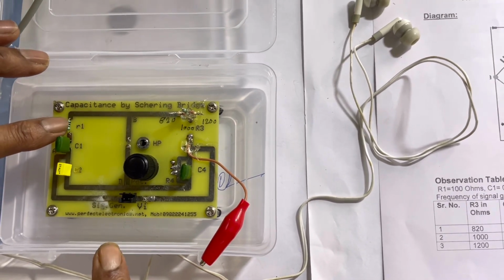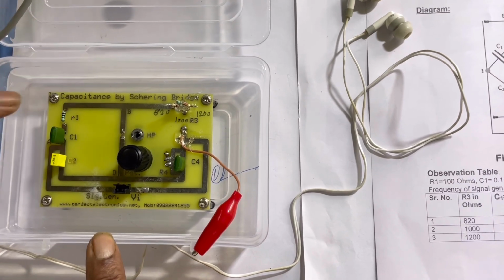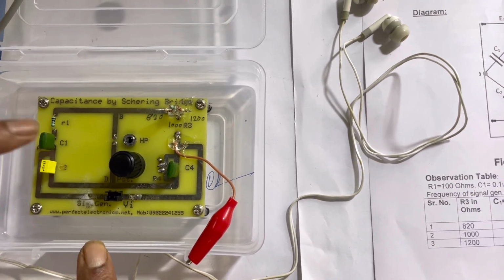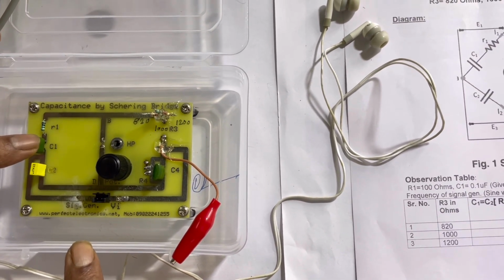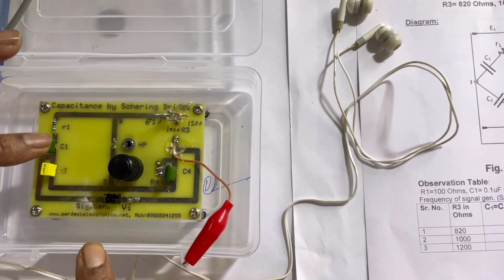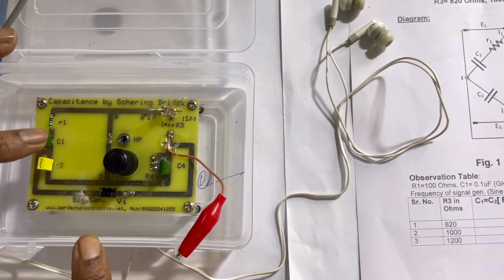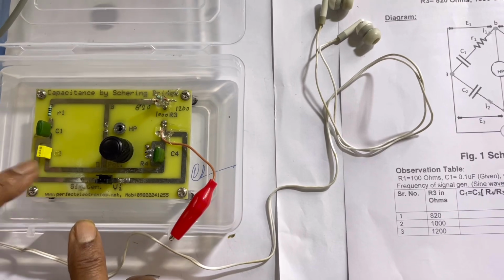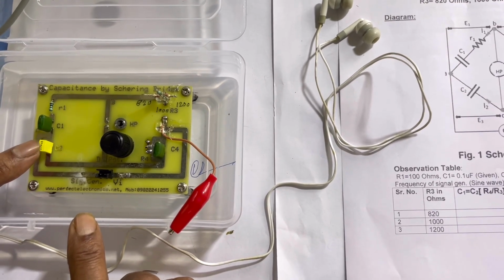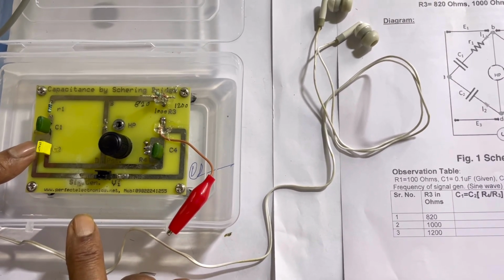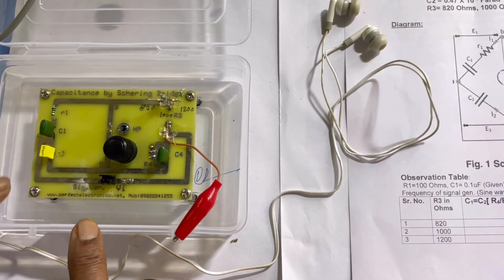This is the resistance small r1. This is the capacitance C1, whose value is to be determined. I have used this value as 0.1 microfarad. This capacitor C2, whose value is 0.47 microfarad, is used here.